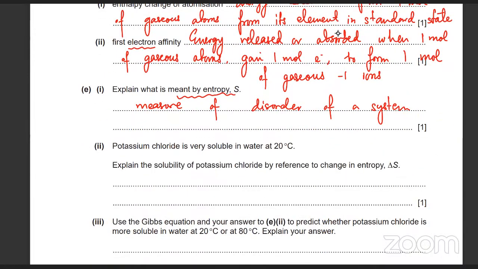Potassium chloride is very soluble in water at 20 centigrade. Explain the solubility of potassium chloride by reference to change in entropy. So it's very soluble at 20 centigrade. I don't know what he means by change in entropy. First thing, what is the change in entropy when potassium chloride dissolves? It increases. So it increases, yes.